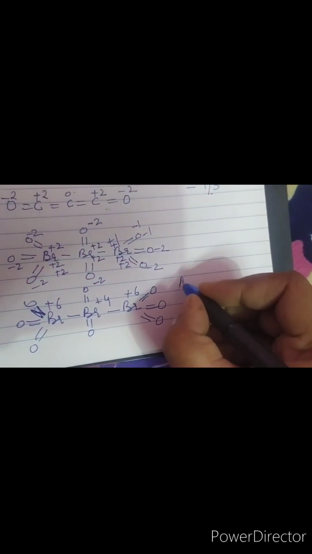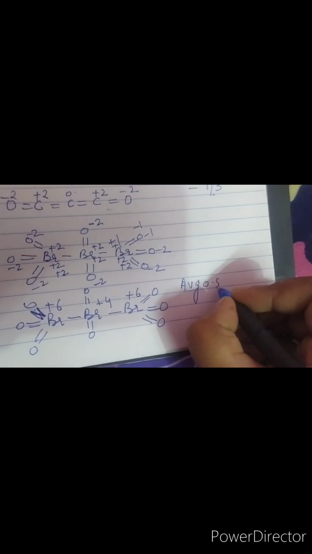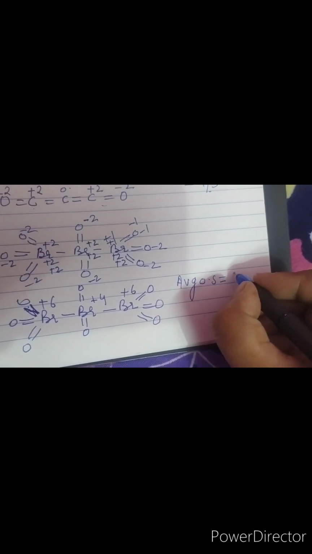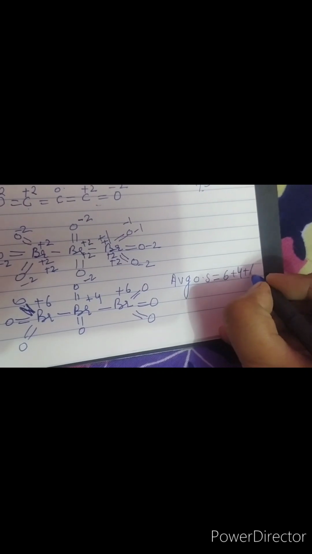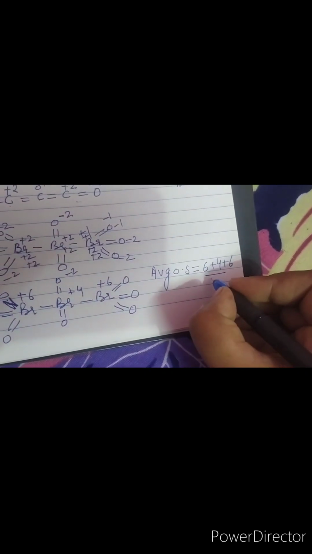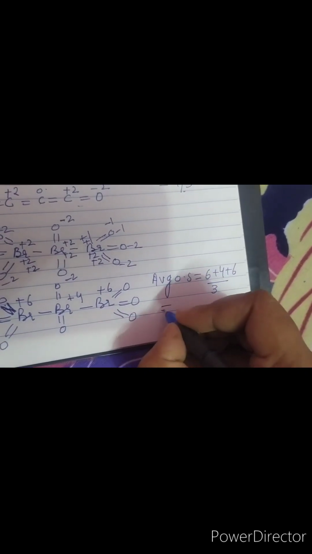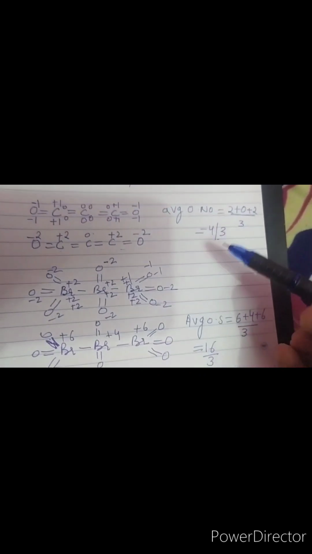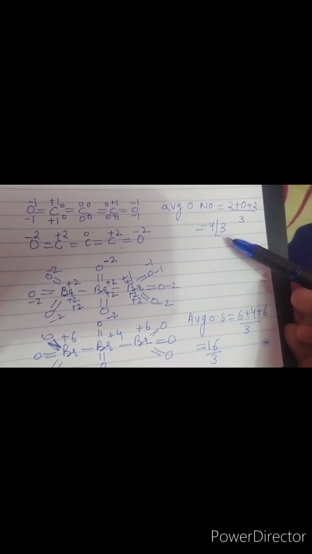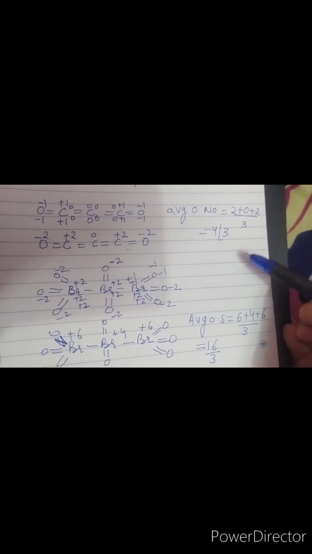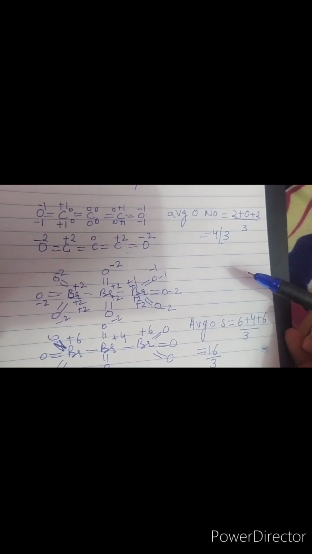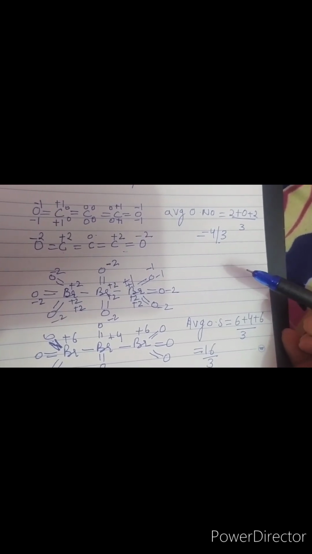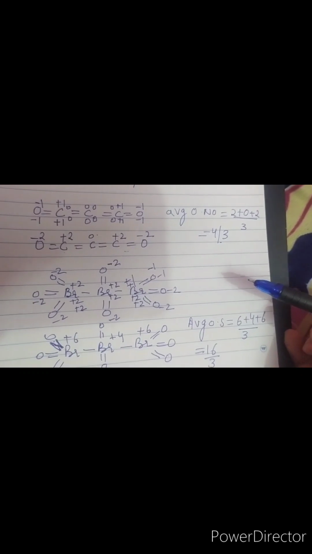Now we sum it up. So the average oxidation number here will be equal to 6 + 4 + 6 divided by 3, because 3 bromine atoms are there. So it will be 16 divided by 3, which is the same as we got earlier. So you can see that if this average oxidation state comes out to be a fraction, it is not the oxidation state of a single atom, but it is the average oxidation state of the different atoms of the same element present in the compound.